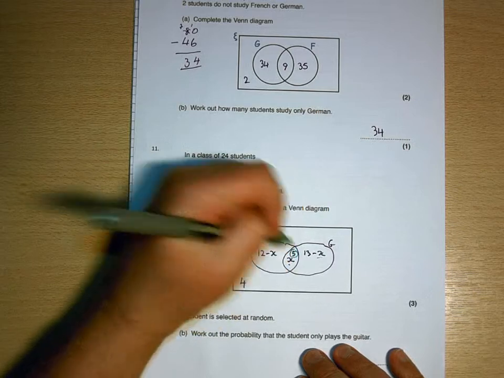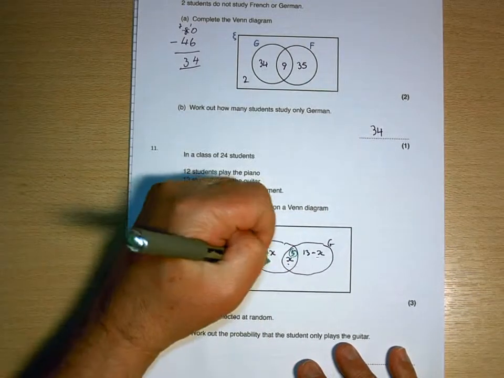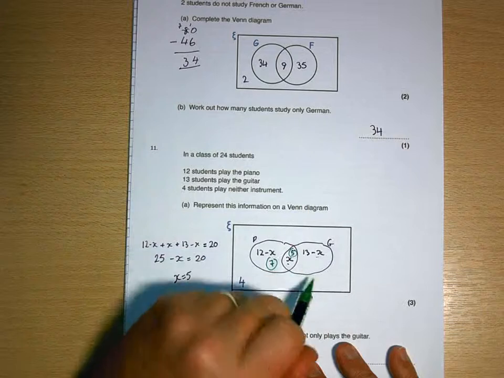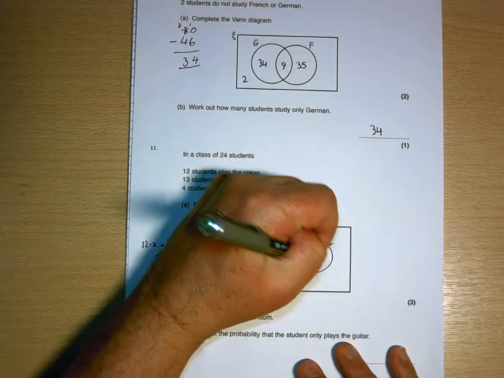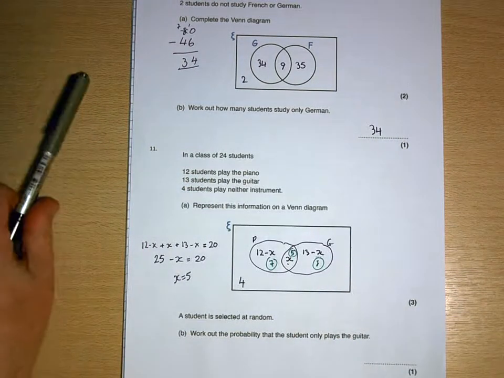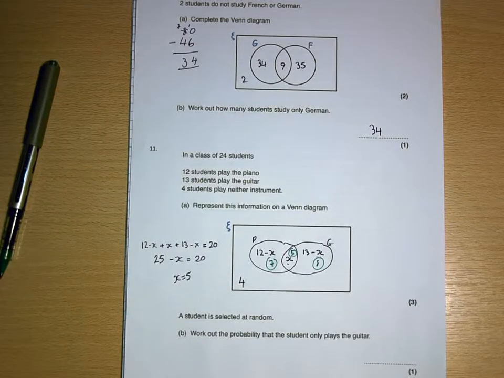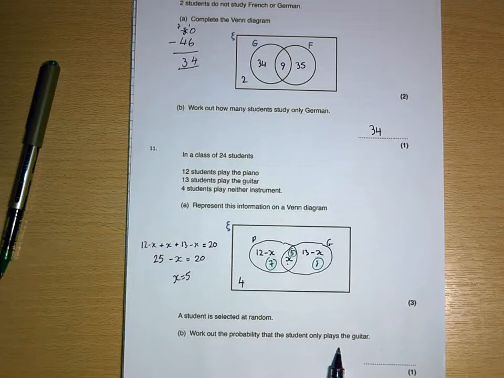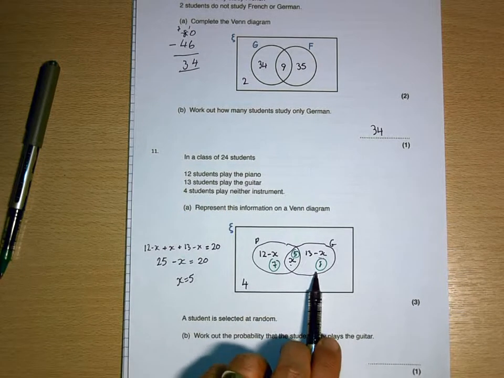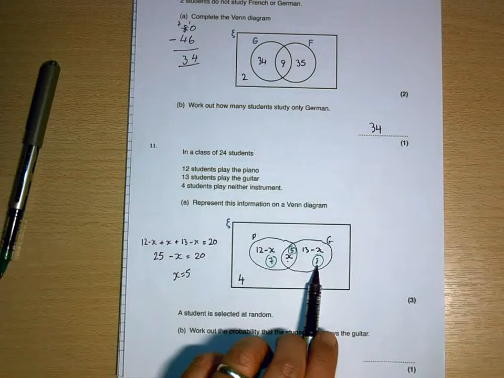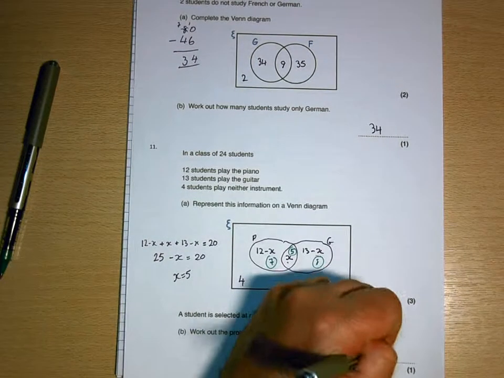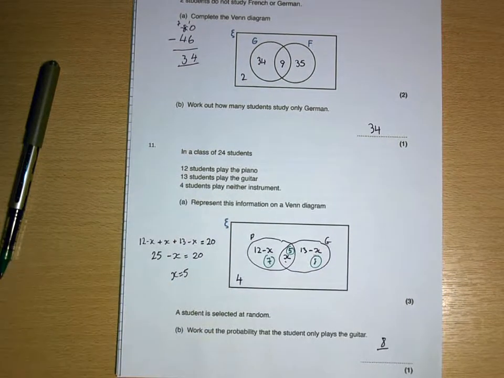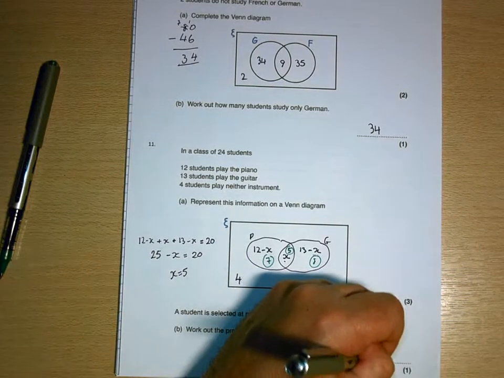So that's 5. This is going to be 12 less 5, which is 7. And this is going to be 13 less 5, which is 8. So again, grade B stuff, more complicated. Work out the probability that the student only plays the guitar. Well, we've done that now. The number of students that only play the guitar is 8 out of all the students, which is 24.